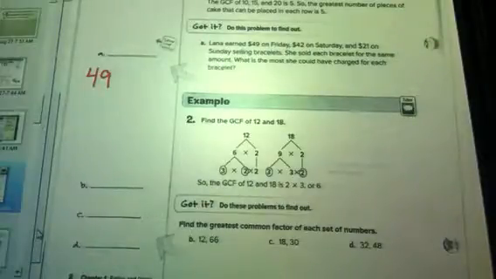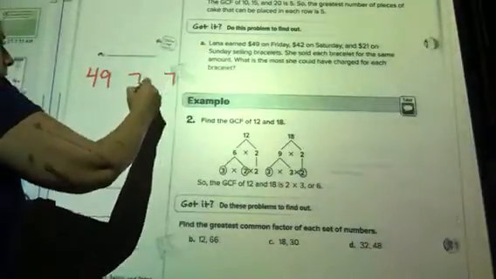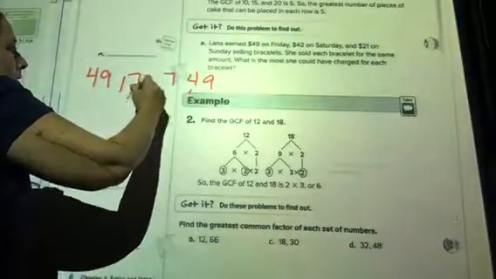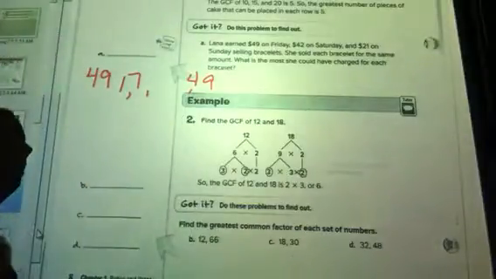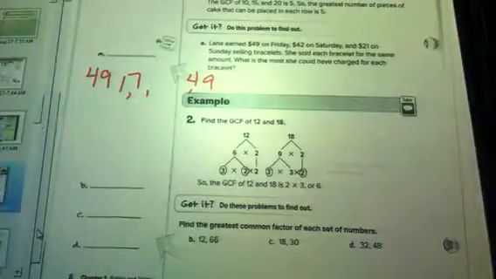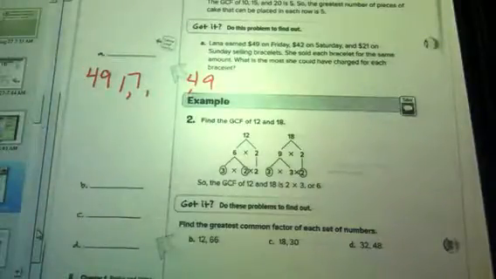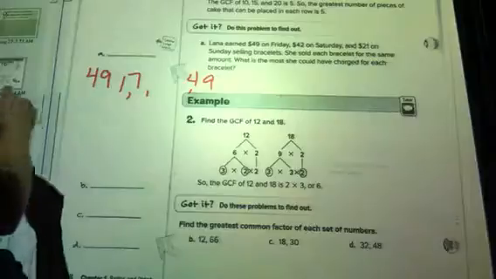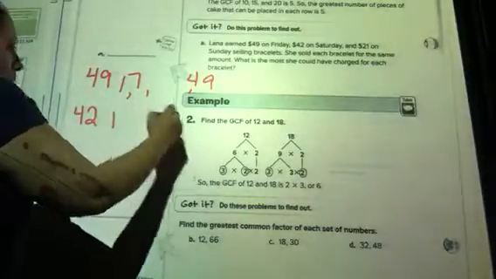Well, I know that 7 times 7 is 49. And I know that 1 times 49 is 49. You know what? We don't even need that extra 7 because we only need to write 1. So we'll get rid of that. 2, nope, it's not even, so it can't be 2. 3, no, 4, nope, looks like that's it. 1 times 49 and 7 times 7. So let's look at 42. Well, we got to have 1 and 42.